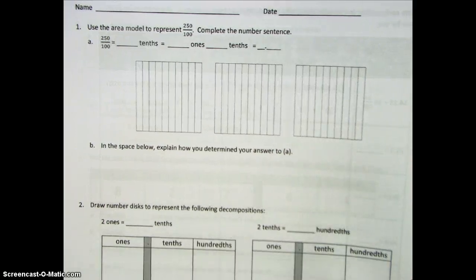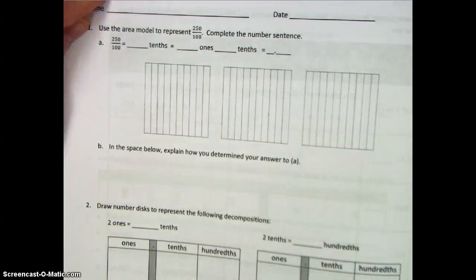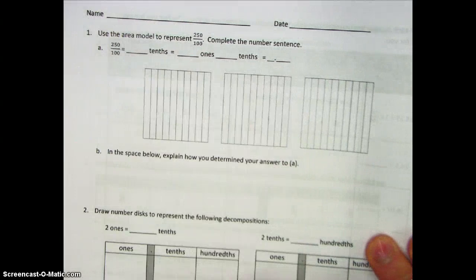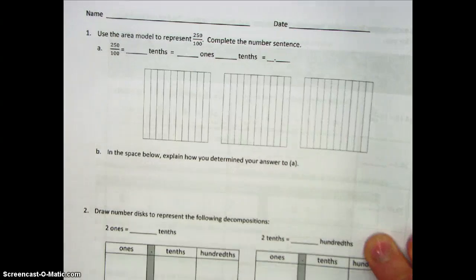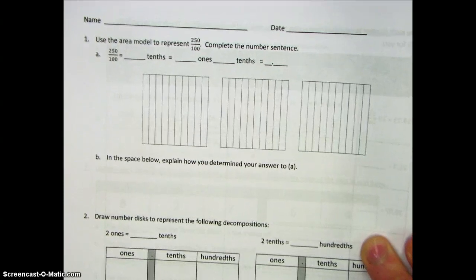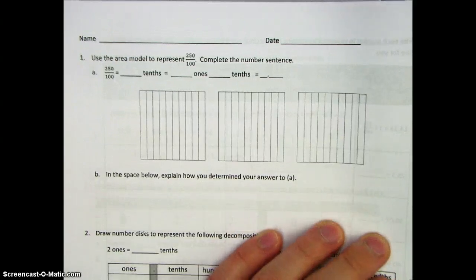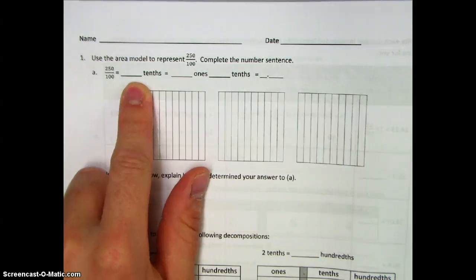Okay, today we're going to look at using fraction equivalence to investigate decimal numbers on the place value chart expressed in different units. So we'll see here with our first one, we have some area models to represent 250 hundredths, and then complete the number sentences below. Now, one of the things you'll notice is that when we look at our area models here, they've actually been divided up into tenths, and you'll see that's the first thing that we'll need to take a look at.